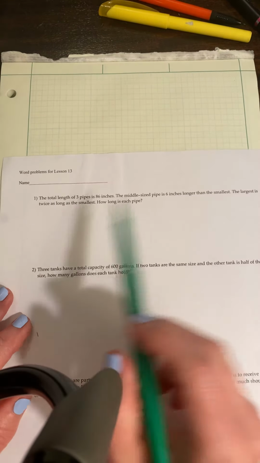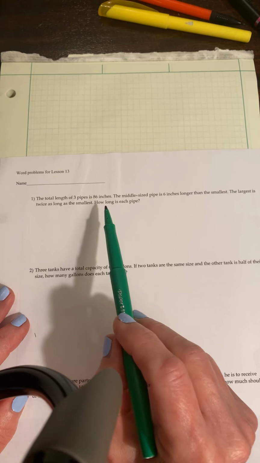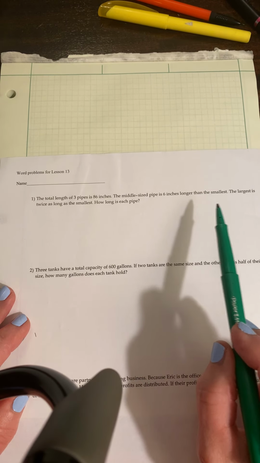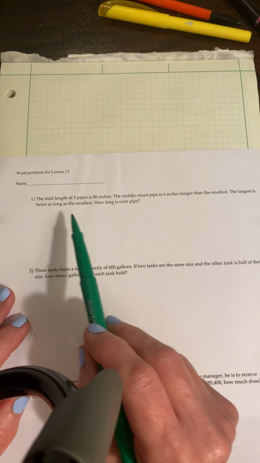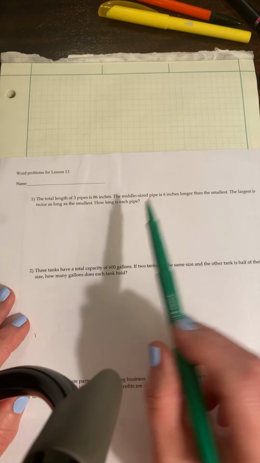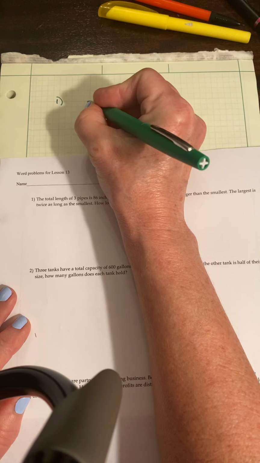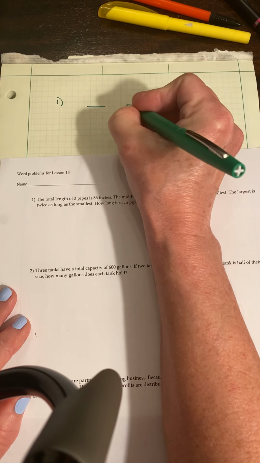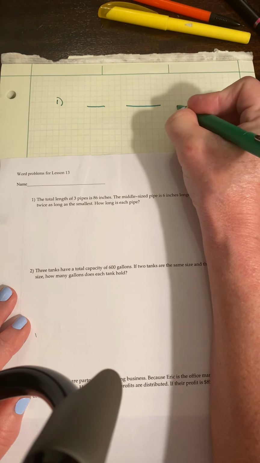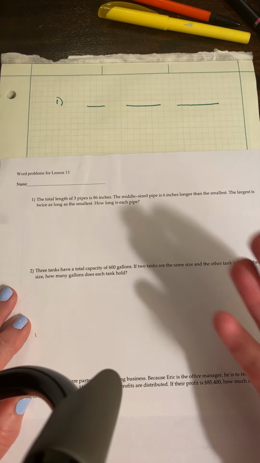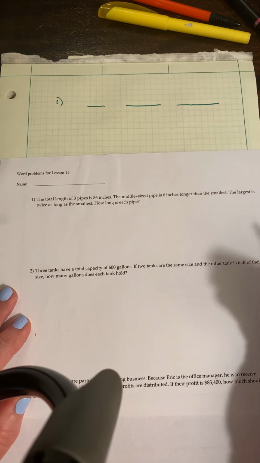Okay, this first one. The total length of 3 pipes is 86 inches. The middle pipe is 6 inches longer than the smallest. The largest is twice as long as the smallest. How long is each pipe? Well, let's just draw a visual here. We have 3 pipes. We have a smaller, a medium, and a large. And we're going to have to set up our own equation. And we don't want to use 3 different variables. That's not going to help us.